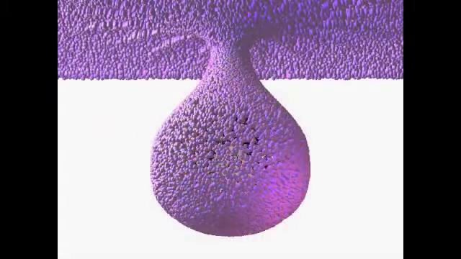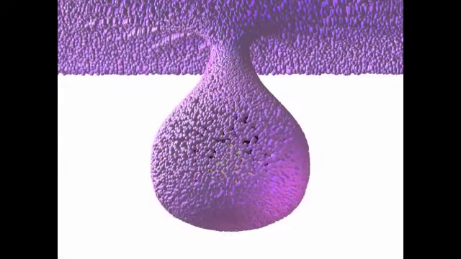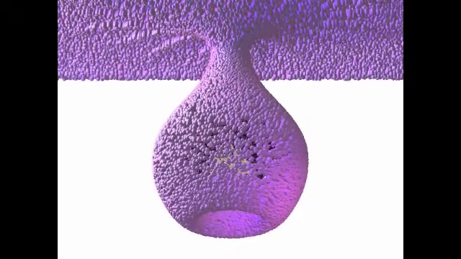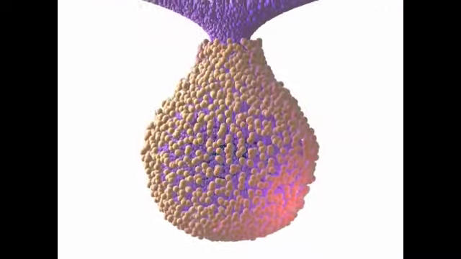As the development process continues, an infolding appears. The ectomesenchymal cells continue to proliferate within that fold. This formation signals the beginning of the cap stage. Several structures can be identified during the cap stage.